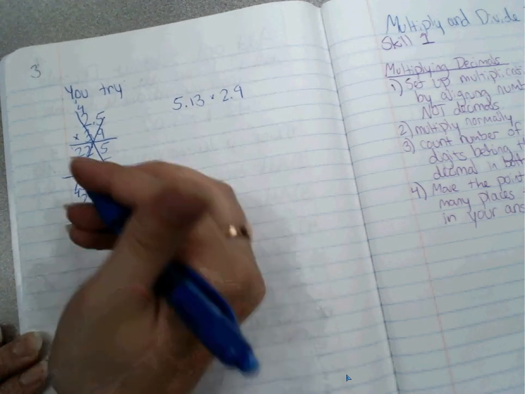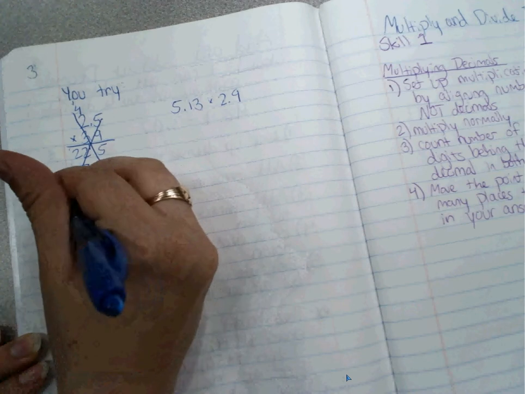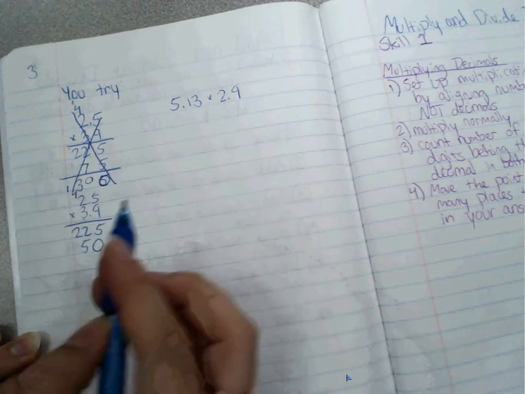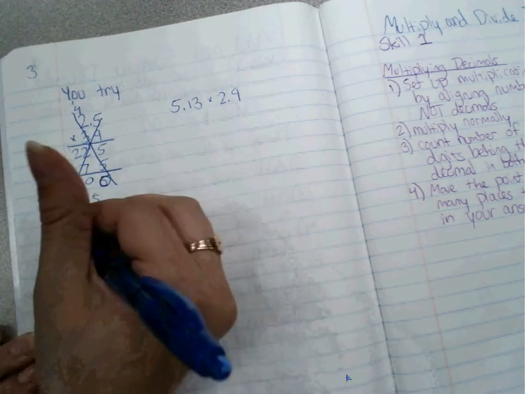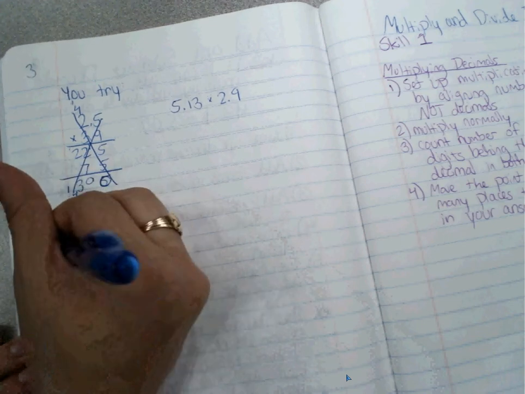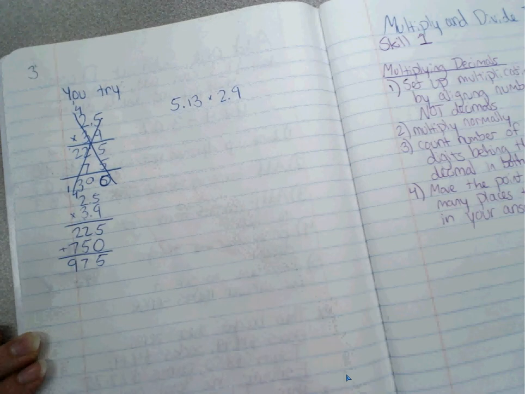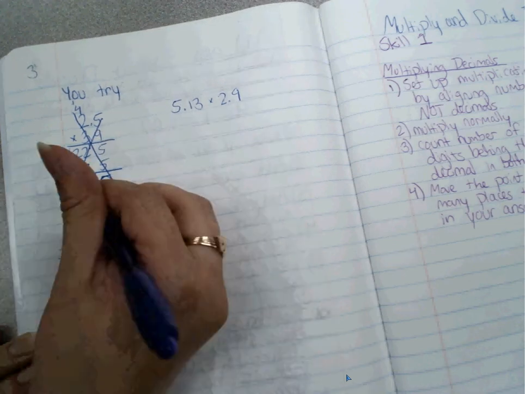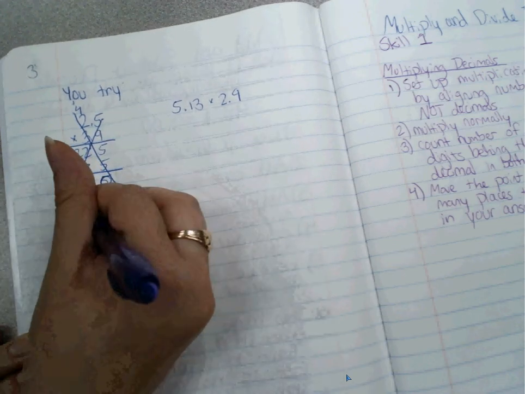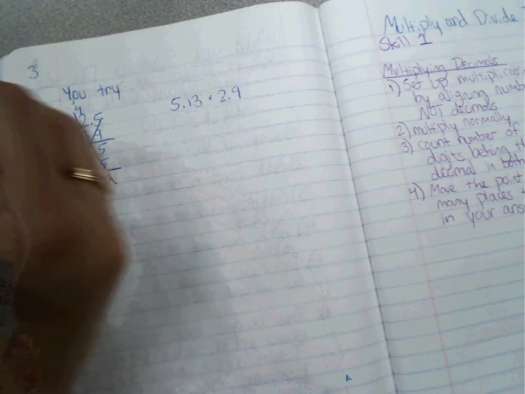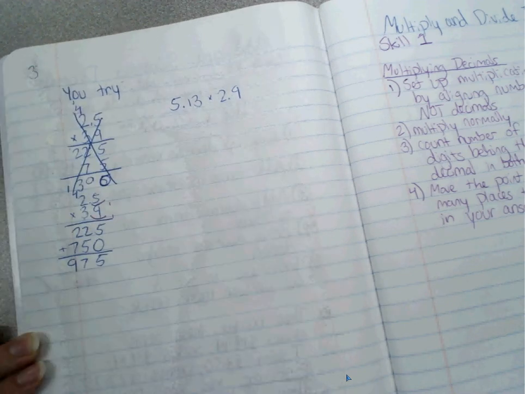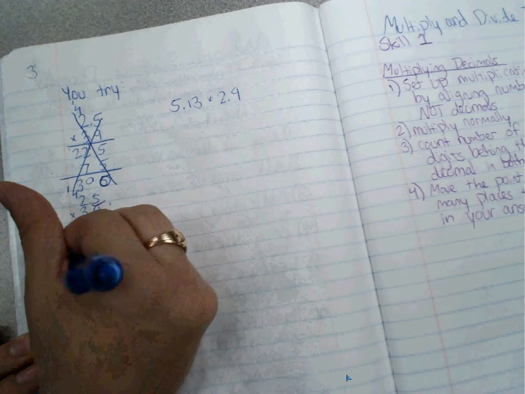3 times 5, we get 15. Carry the 1 up again. We'll do 3 times 2, plus 1, so 6, 7. Then we can add 5, 7, 9. And we're going to count our decimals. So if we count, it's 1 this way, 1 that way. So we get 1 for each. 1 plus 1 is 2. So in our answer, we're going to go over 2 times.